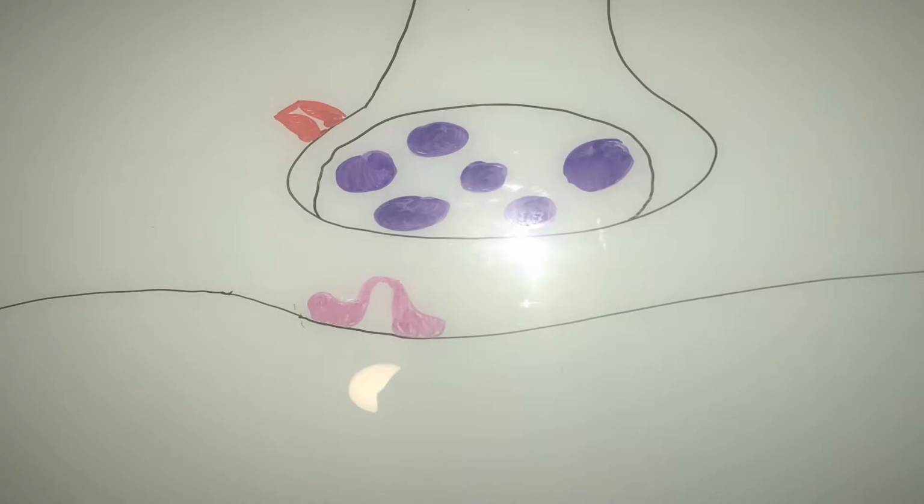Okay, now I'm going to first explain and show what everything is. Then this right here is what we call a neurotransmitter. And this right here is the receptor. And this right here is the voltage gated calcium channel, and I'll explain it more in a bit.